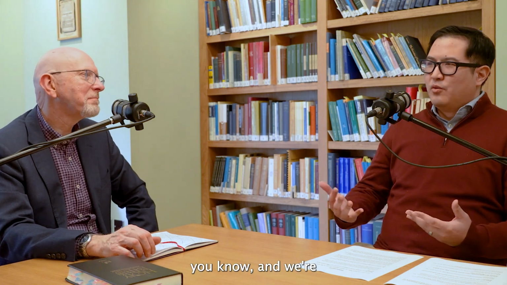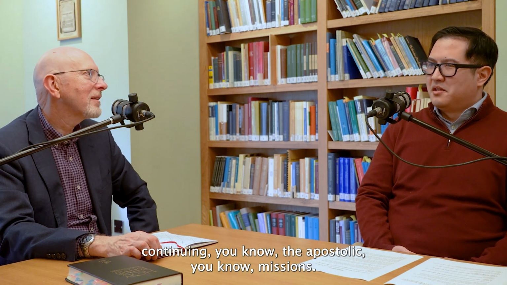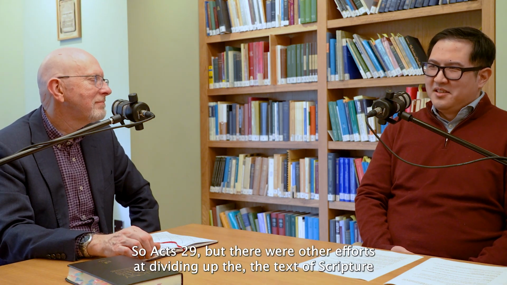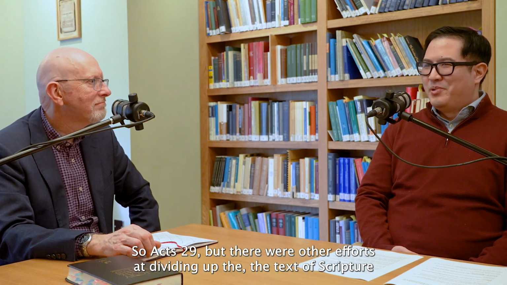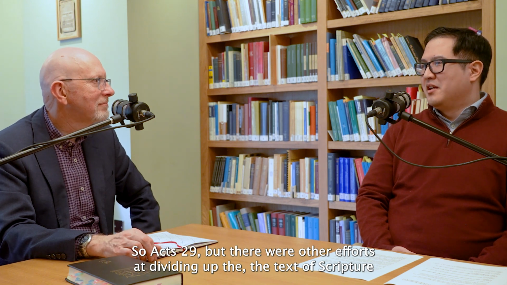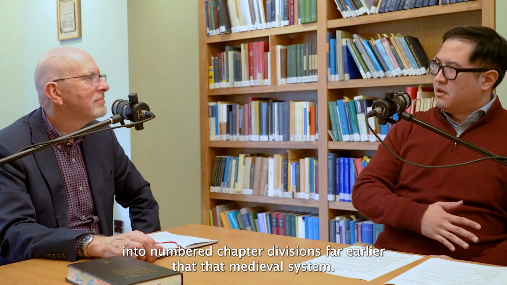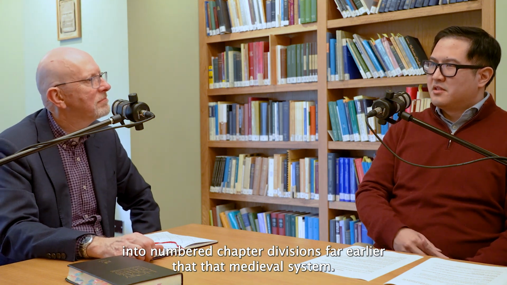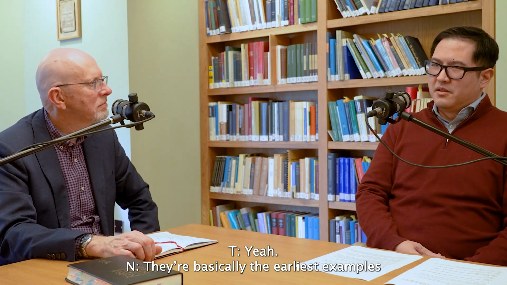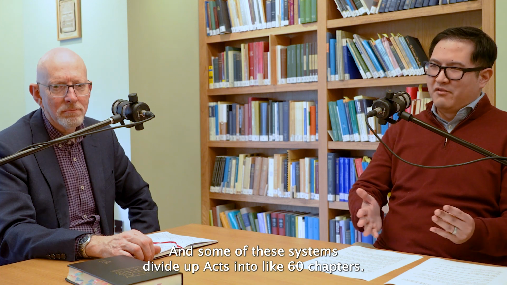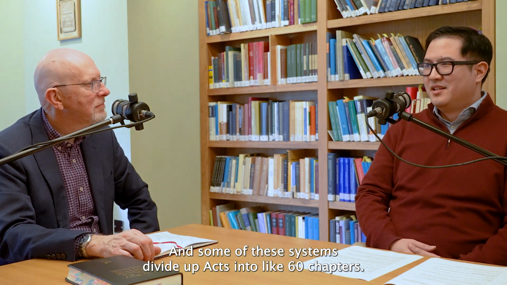And we're continuing the apostolic missions. So Acts 29. But there were other efforts at dividing up the text of Scripture into numbered chapter divisions far earlier than that medieval system. So Codex Vaticanus is basically the earliest example. And some of these systems divide up Acts into like 60 chapters.